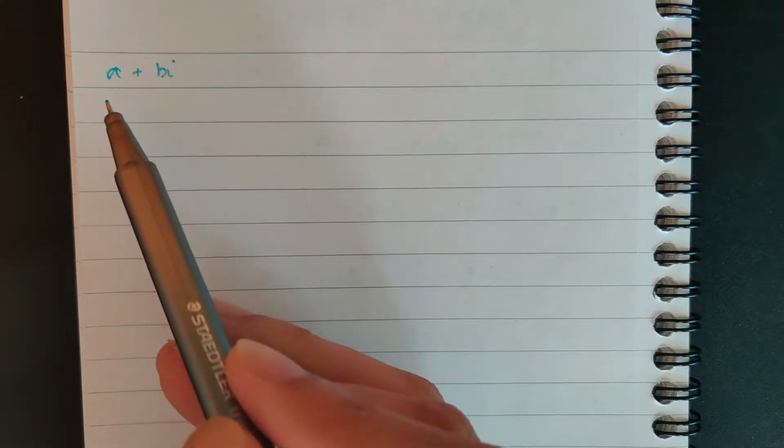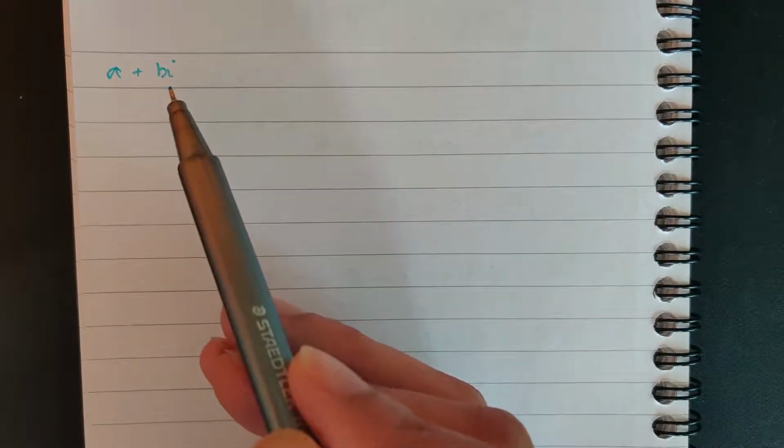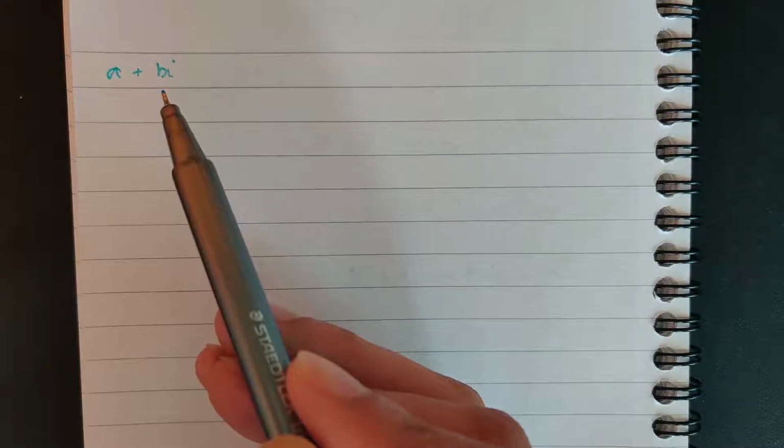Now that we've got imaginary numbers out of the way, let's start to deal with complex numbers. A complex number is made up of a real number and an imaginary number, and is of the form a plus bi, where a is the real part of the complex number and bi is the imaginary part of the complex number. To add or subtract complex numbers together, you separate the real and imaginary parts and add or subtract them separately, just as it would be in simple algebra.